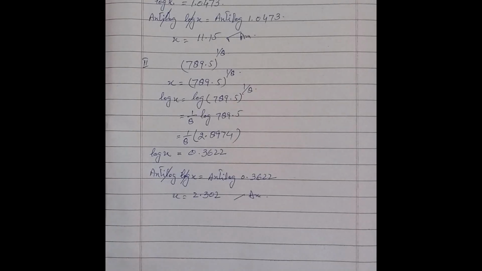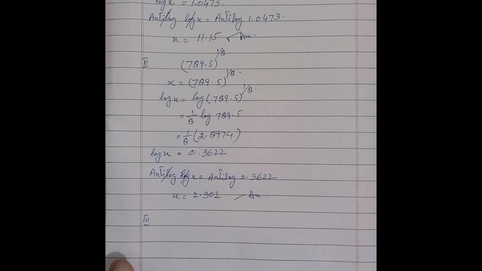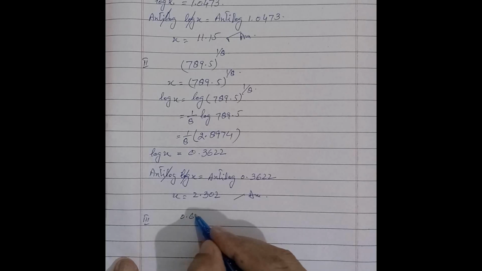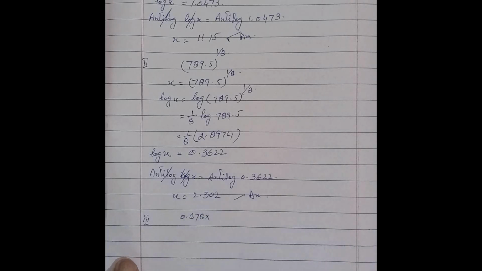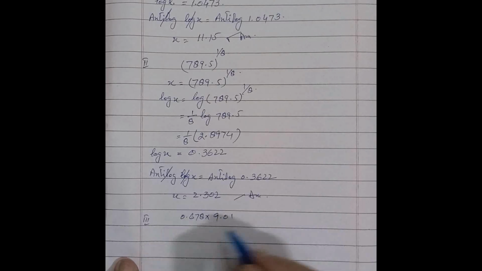The next is part 3, in which 0.678 multiplied by 9.01 over 0.0234.